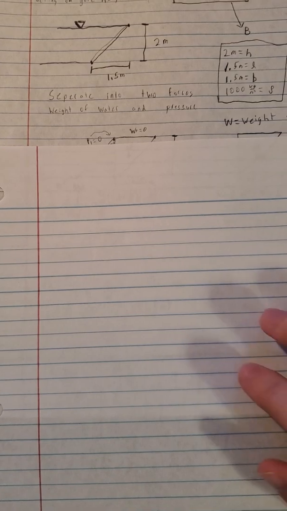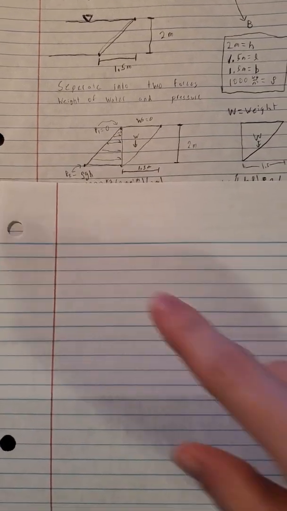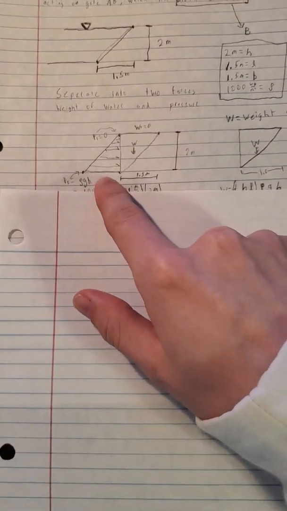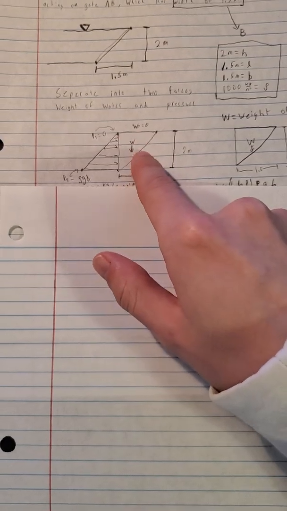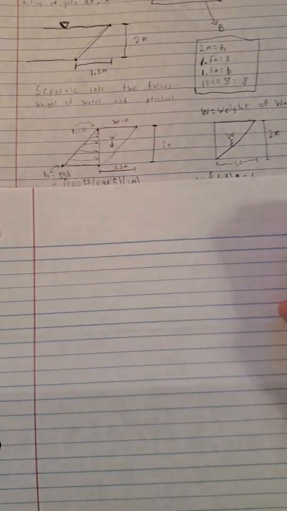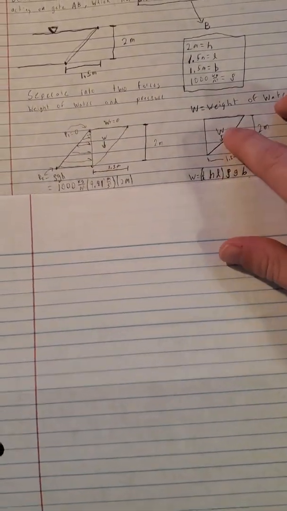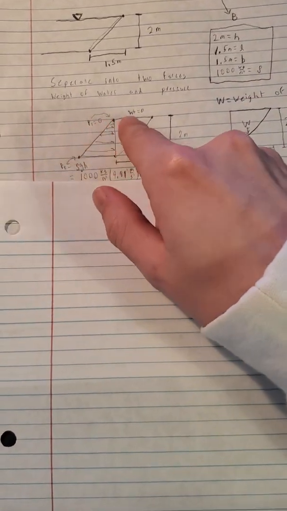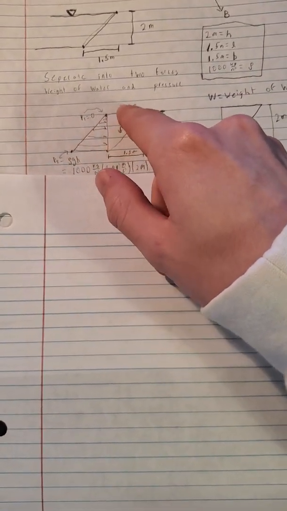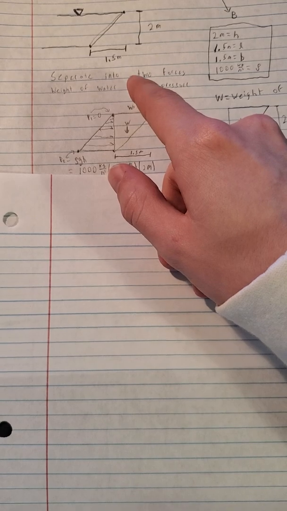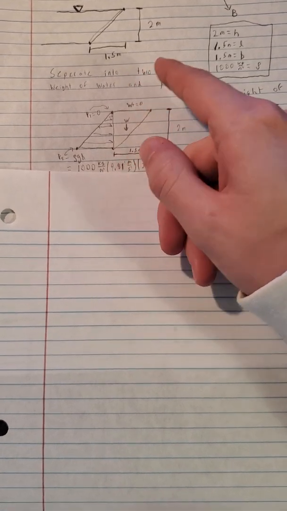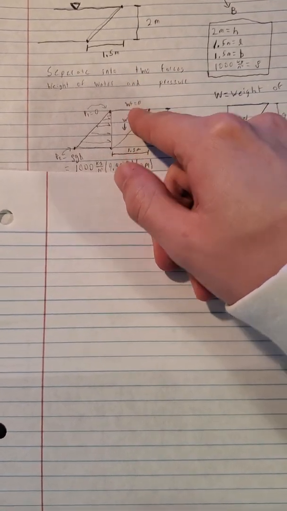So we're going to separate the forces into two different equations. We're going to have the pressure acting to the right and the weight of the water acting down. W is the weight of the water. And if there was water above here, there would also be a weight of water above that we would take into account. But since there's not, the weight above is 0.